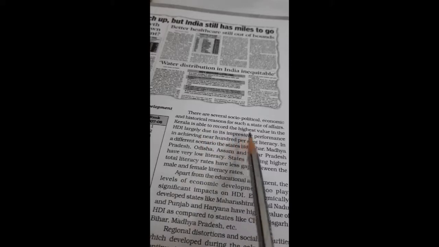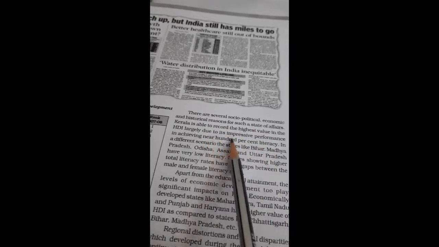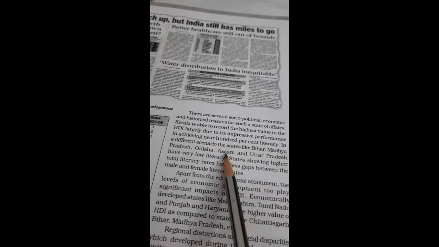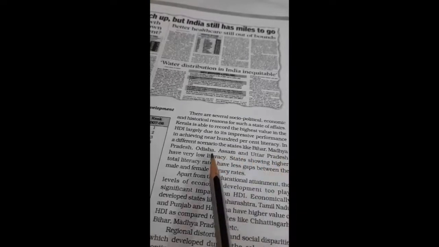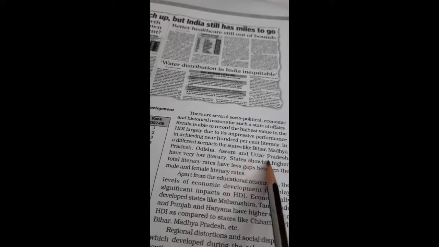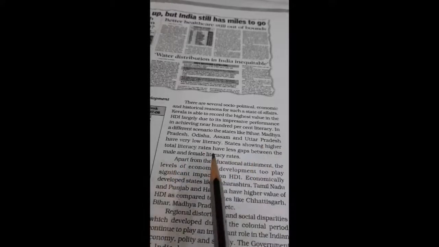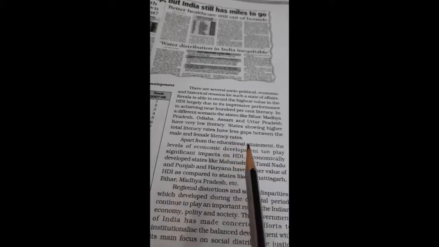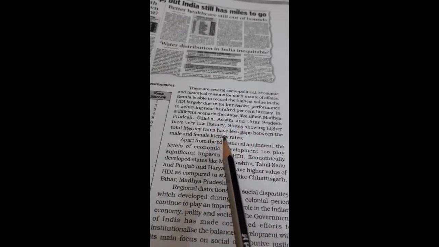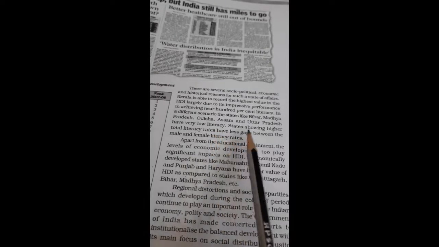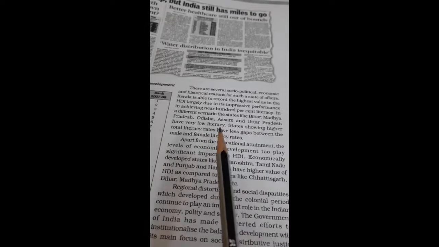Kerala is able to record the highest value in the HDI largely due to its impressive performance in achieving near 100% literacy. In a different scenario, states like Bihar, Madhya Pradesh, Odisha, Assam, and Uttar Pradesh have very low literacy. States showing higher total literacy rates have smaller gaps between male and female literacy rates. So, literacy plays an important role in the development of a country. Where the literacy rate is higher, overall development is also higher.